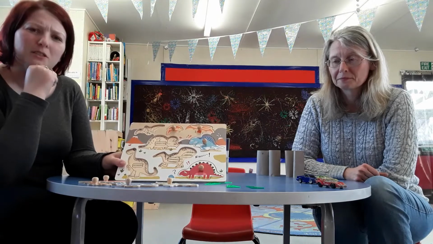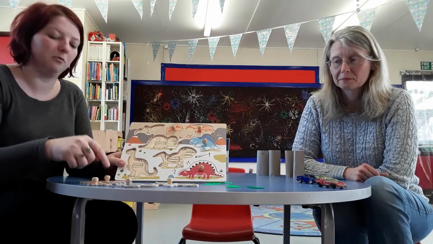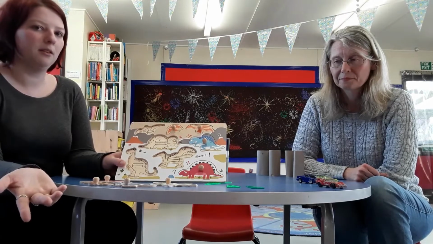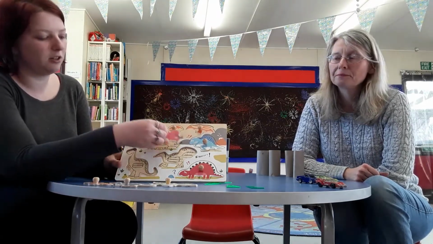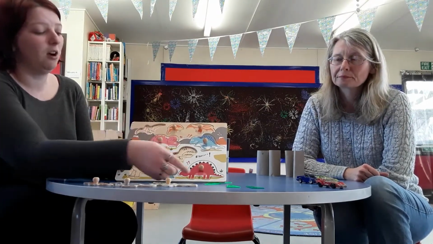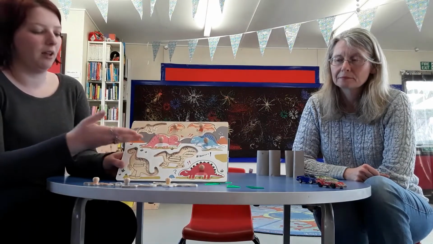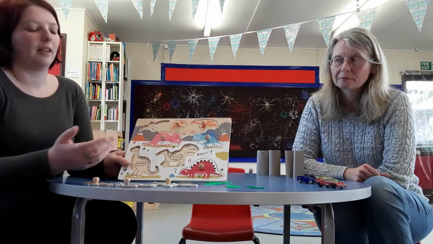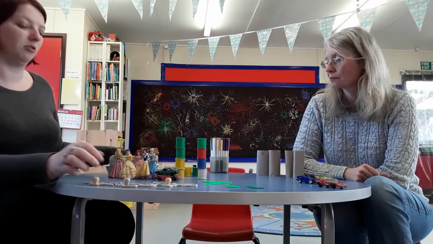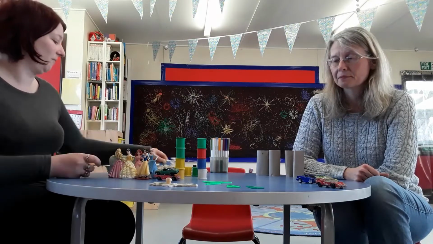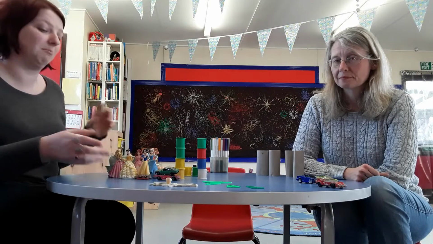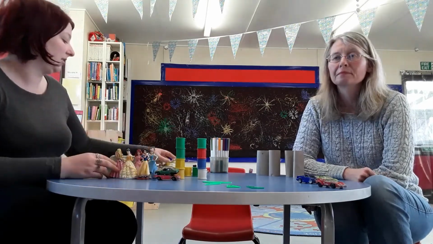How many pieces have you got outside your puzzle? 1, 2, 3, 4. Is that the same? You can just model it in any way. Oh, how many have you got now? Which one's got more? Have you got more in your puzzle or out of your puzzle? It's really simple, just keep plugging away and getting the idea in as many situations as possible.